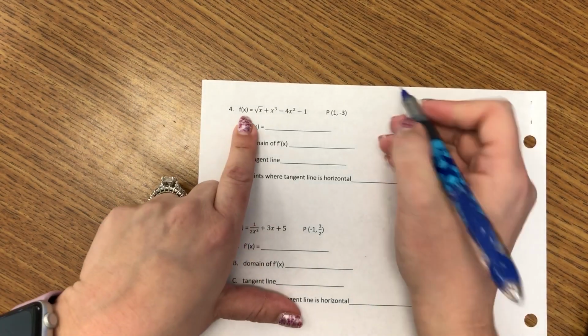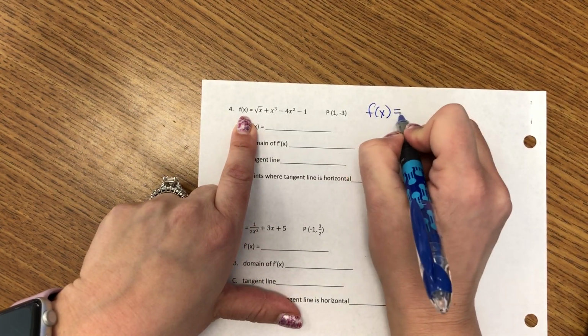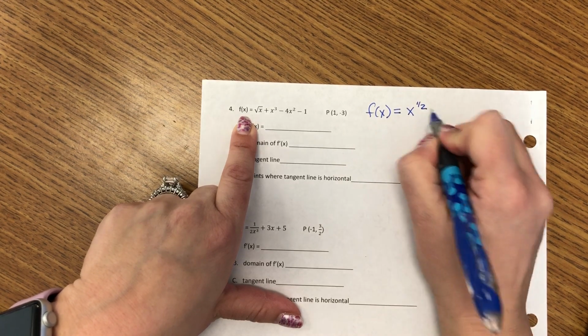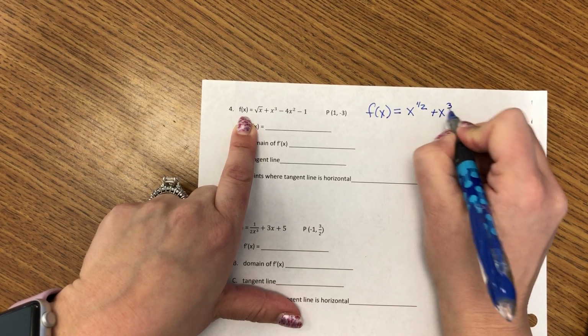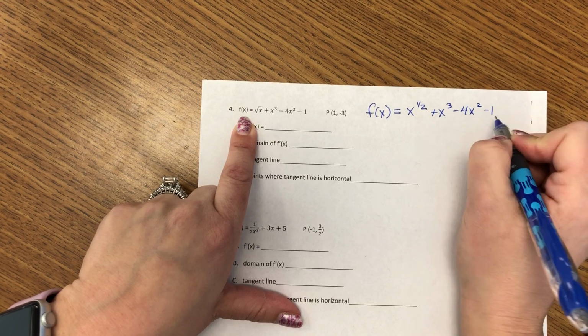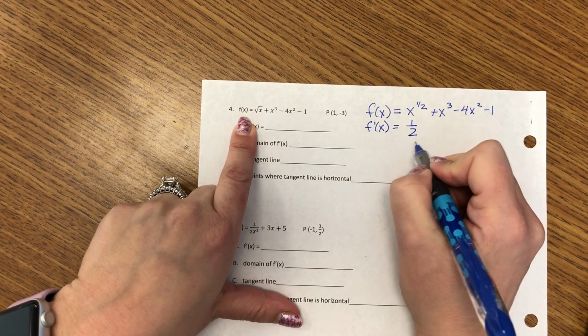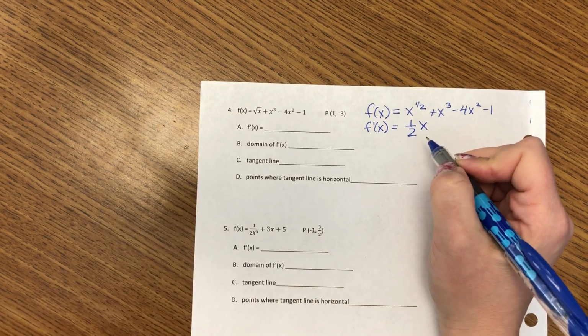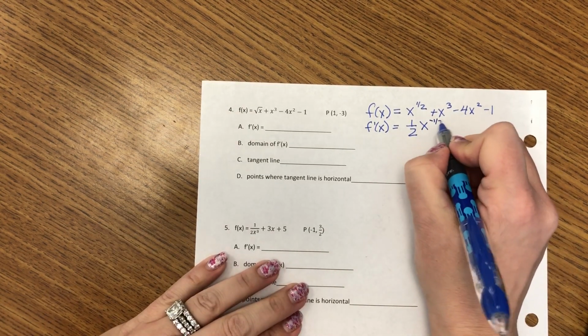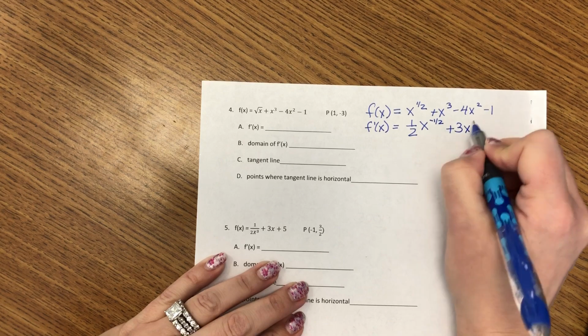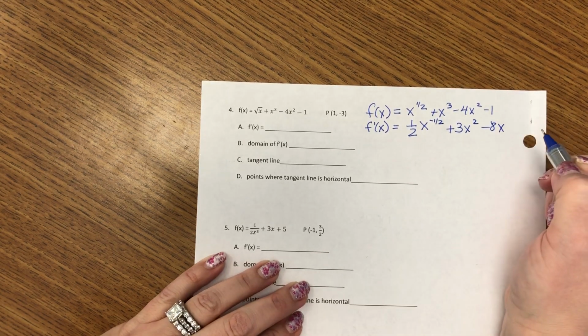Okay. For this function, we have to change it before I can find the derivative. So for the derivative, the 1/2 comes down to the coefficient. Subtract 1 from the exponent. The rest are nicer integers.